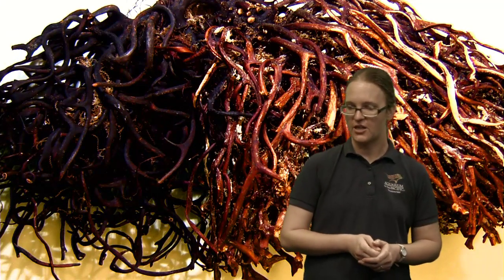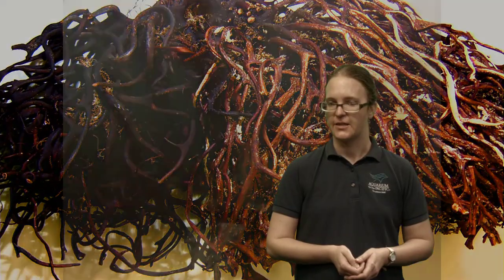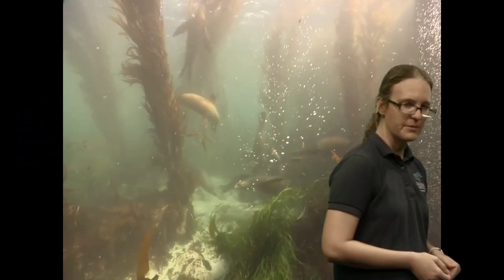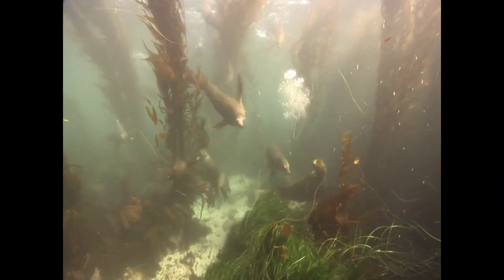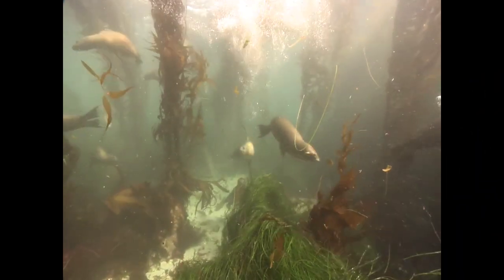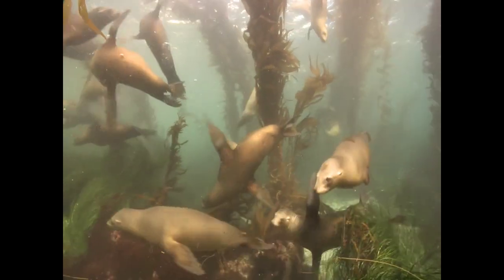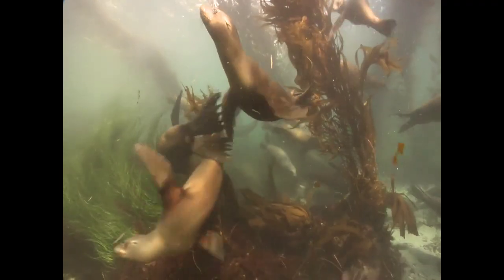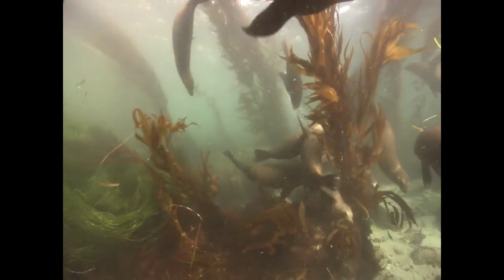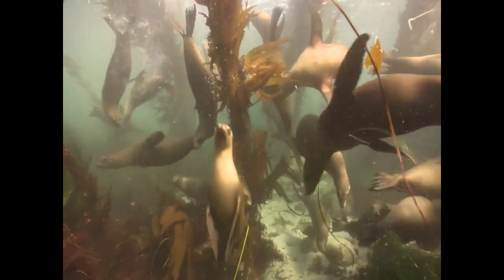So let's talk a little bit about some of those other animals that live in the kelp forest. Oh, Miss Amanda put up a nice video of some sea lions. So take a moment. What do you think they're doing? They look like they're playing. I remember one of my friends was saying it looks like they're using the kelp as an obstacle course.